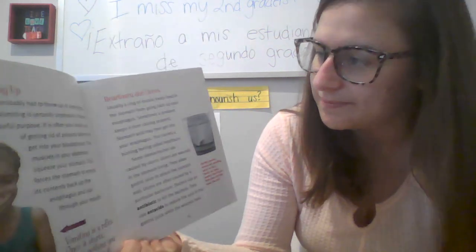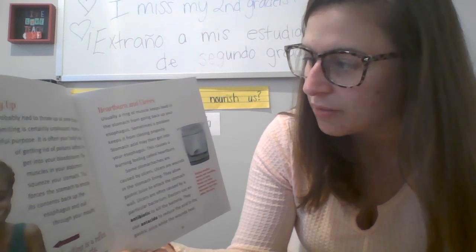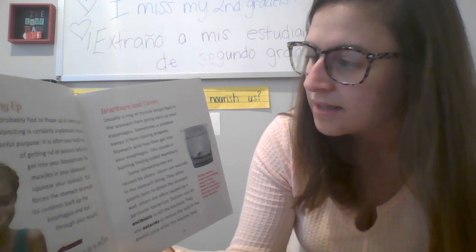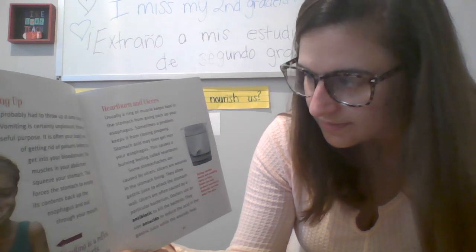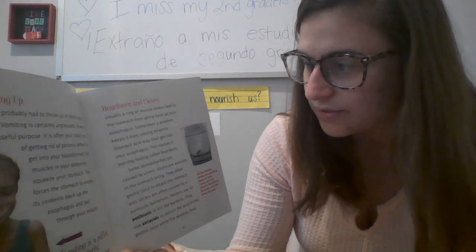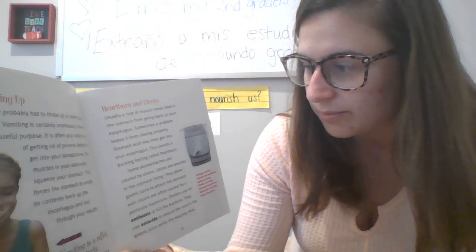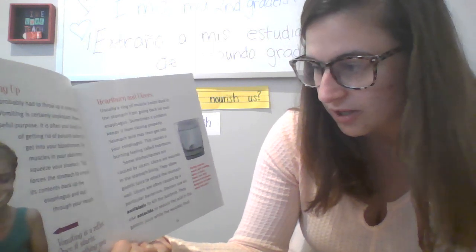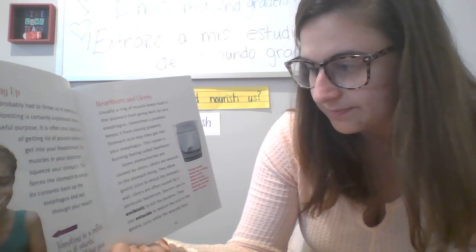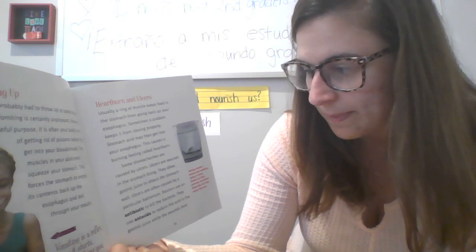Heartburn and ulcers. Usually, a ring of muscle keeps food in the stomach from going back up your esophagus. Sometimes, a problem keeps it from closing properly. Stomach acid may get into your esophagus. This causes a burning feeling called heartburn. Some stomach aches are caused by ulcers. Ulcers are wounds in the stomach lining. They allow gastric juice to attack the stomach's wall.